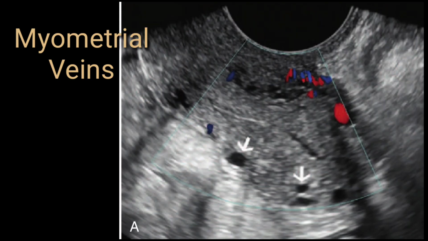So let's start watching these images. Here on this ultrasound imaging, this is actually a TVS scan, and the uterus is retroverted. On this retroverted uterus, you can see the endometrium, the myometrium, and myometrial echogenicity.